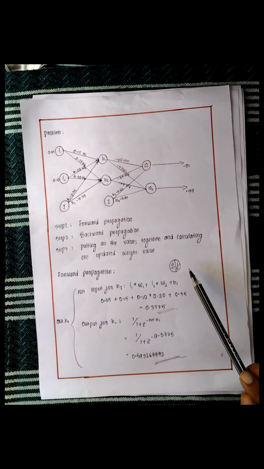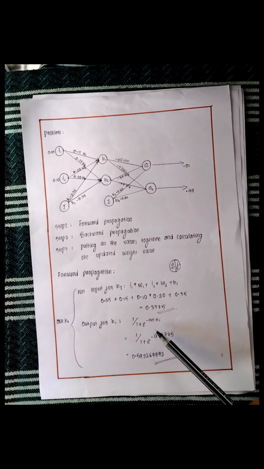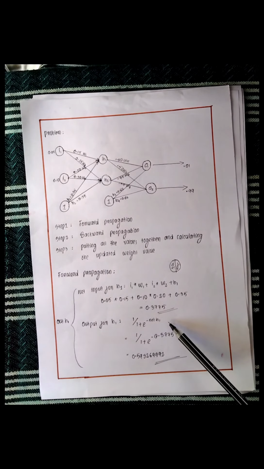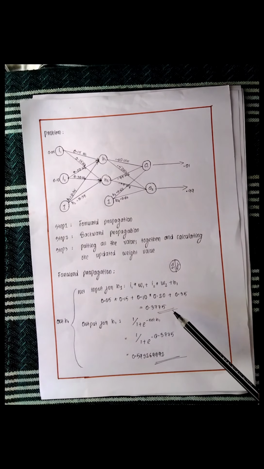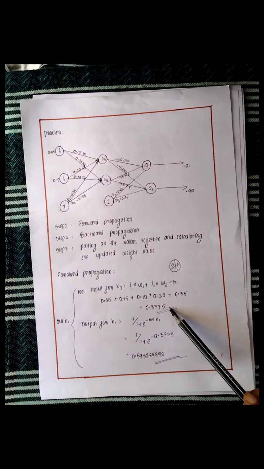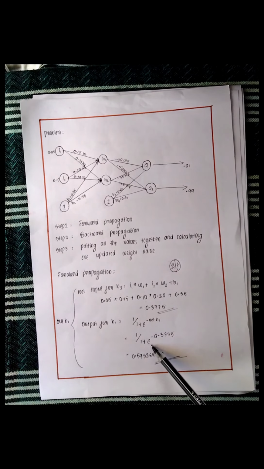Second, we have to find the activation function, that is 1 by 1 plus e power minus net H1. We know that the net input for H1 is 0.3775, so it is 1 by 1 plus e power minus 0.3775, which is equal to 0.593269992.